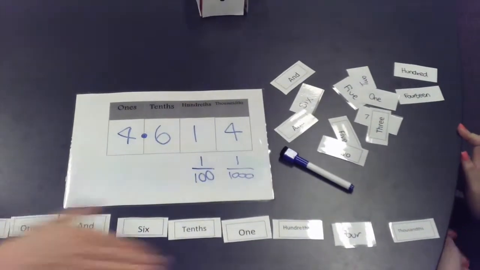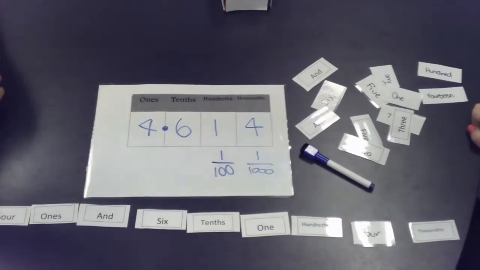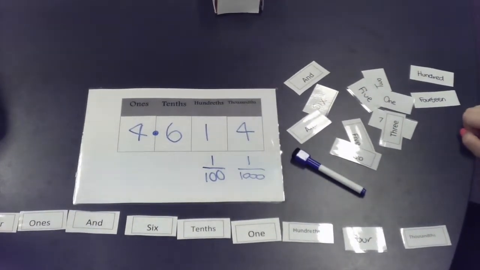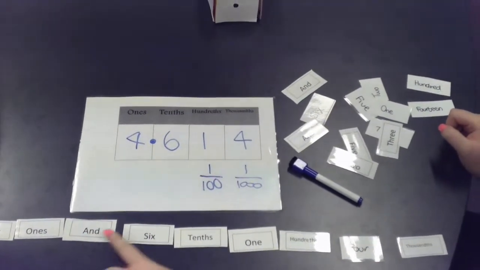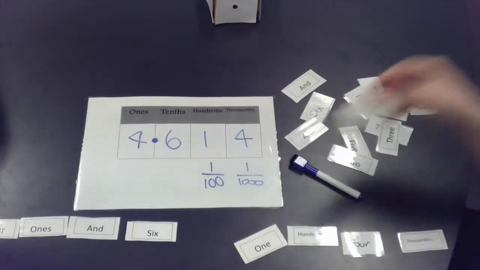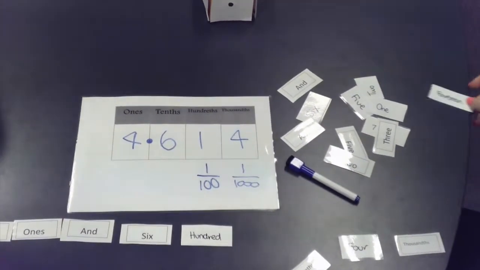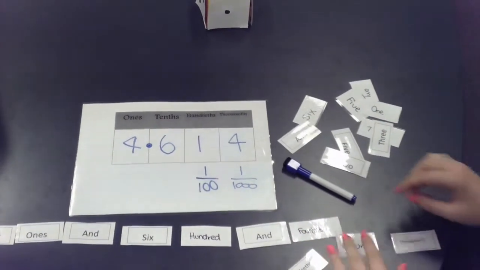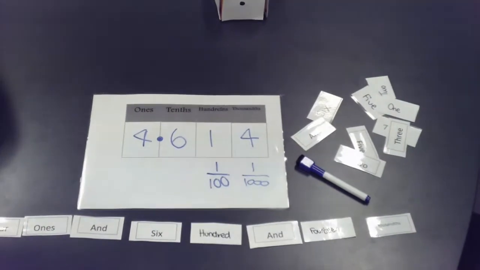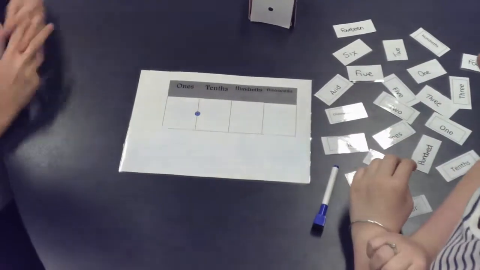Now, using our sentence below, can we fix it up to look more correct to the language that you just provided me with? 4 ones and 614 thousandths. Very good.